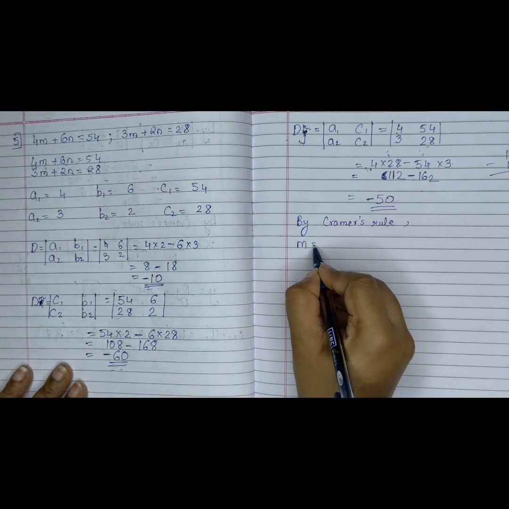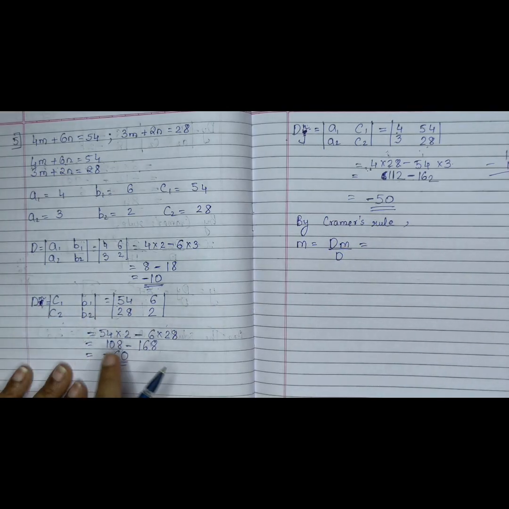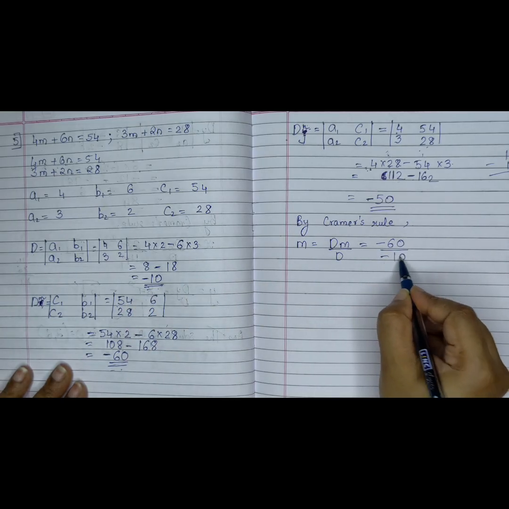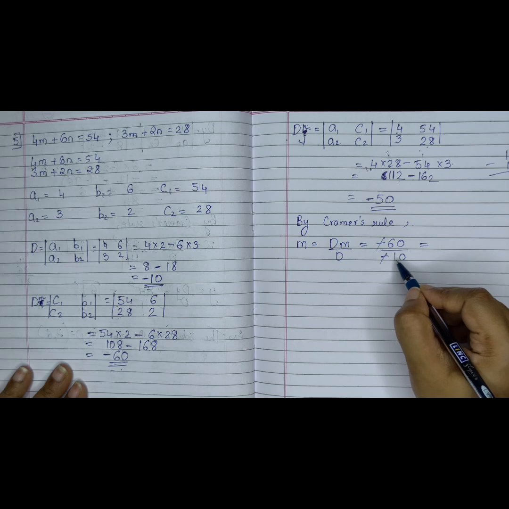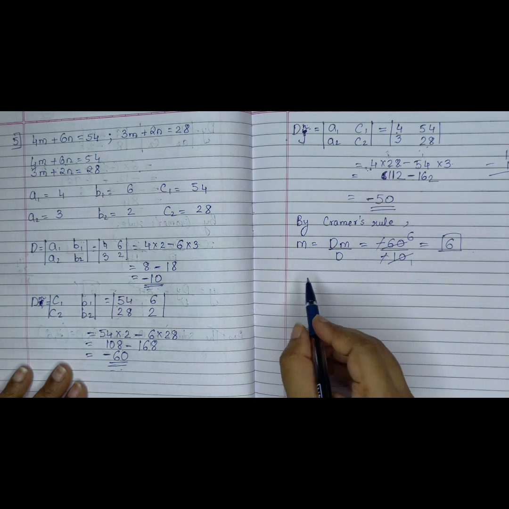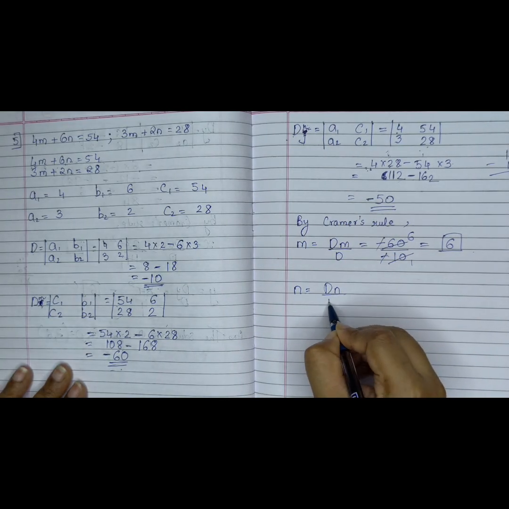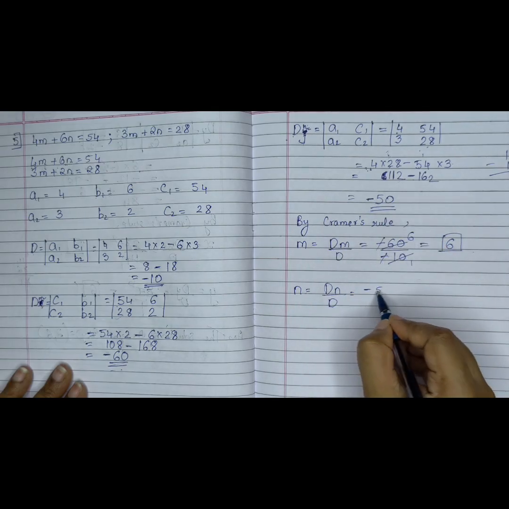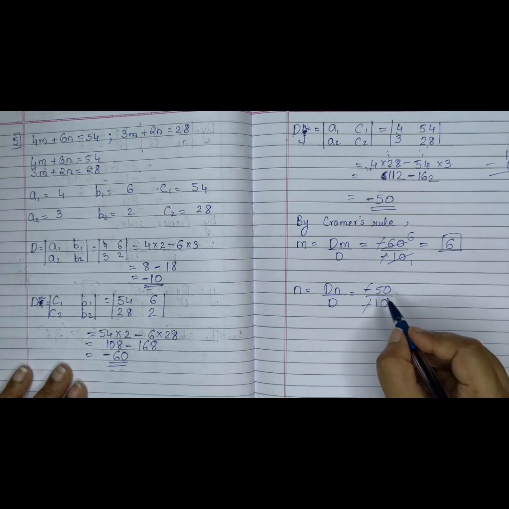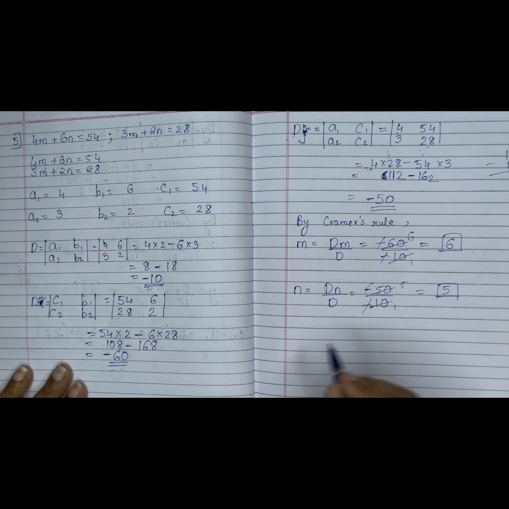So m is equal to dm upon d, dm we got minus 60, and d is minus 10. Minus and minus will get cancelled. 10 1s are 10, 10 6s are 60. So here we get 6. Okay, now n is equal to dn upon d. Now dn is given minus 50 and d is minus 10. Minus and minus will get cancelled. 10 1s are 10, 10 5s are 50. So here we get 5. Answer.